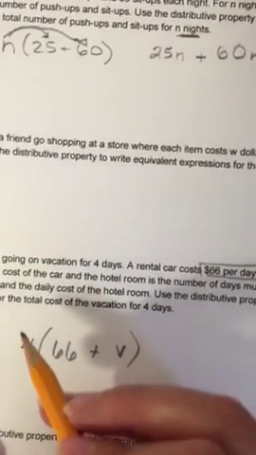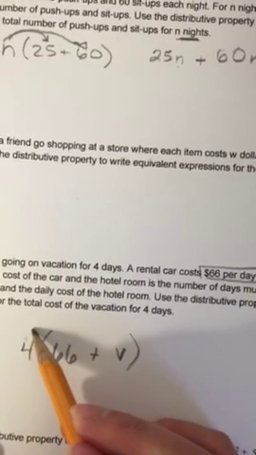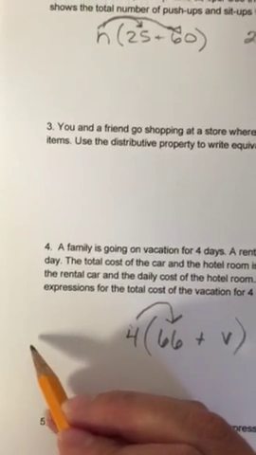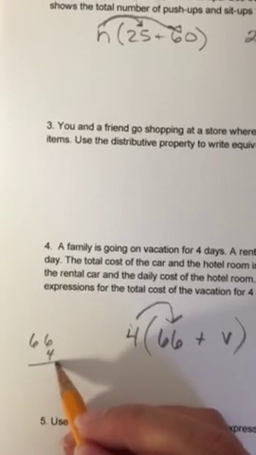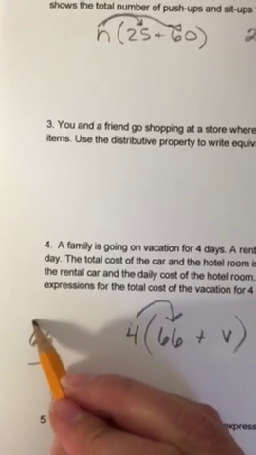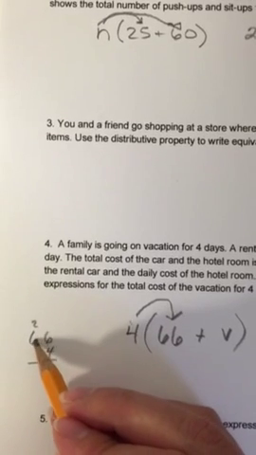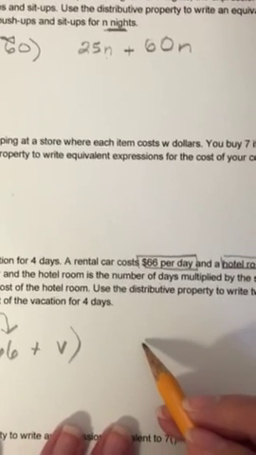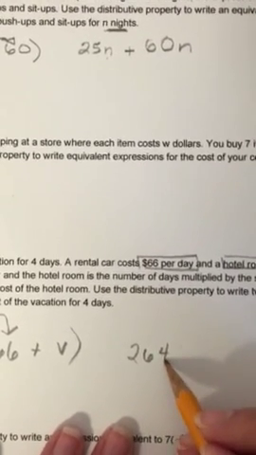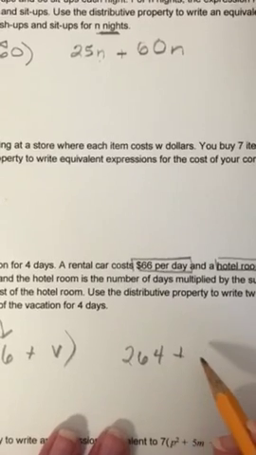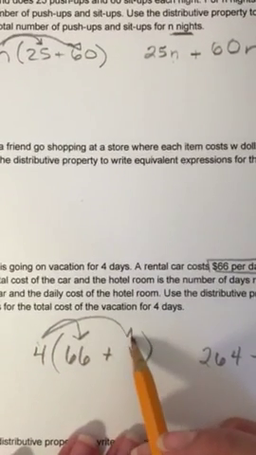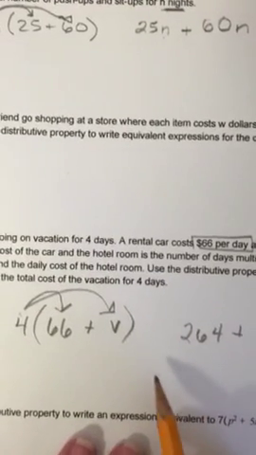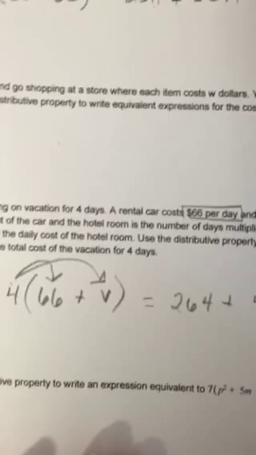To make an equivalent expression, you have to use the distributive property, multiply 4 by 66, which I don't know what that is, so I'm going to stack it on the side. 6 times 4 is 24, carry the 2. 4 times 6 is 24, plus 2 is 26. So I get 264. I'm going to bring over my operation sign, and then I'm going to do 4 times V, which is 4V. Those are 2 equivalent expressions.